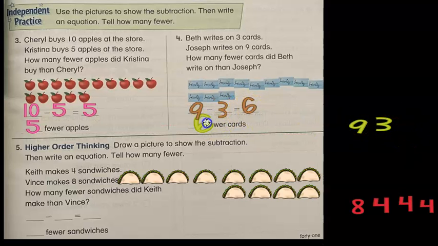Now, all we're going to do is put 6 there, okay? Now look. 9 minus 3 equals 6. Therefore, there are 6 fewer cards, okay? Now, good job. Now, let's keep watching this.